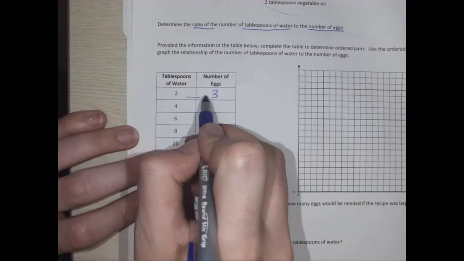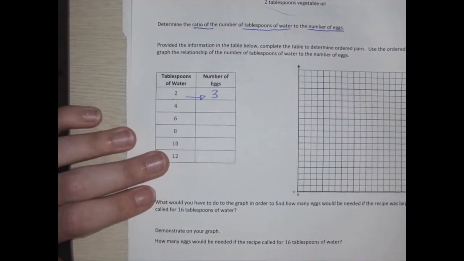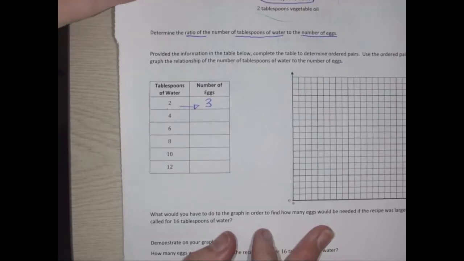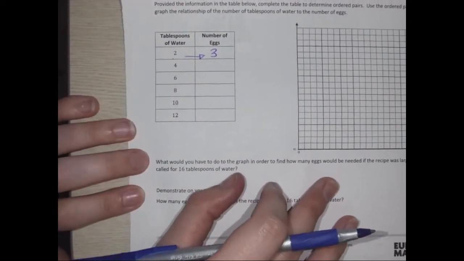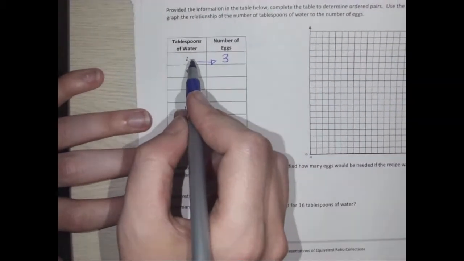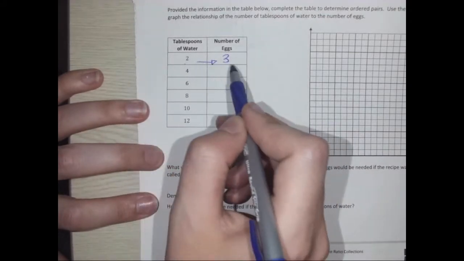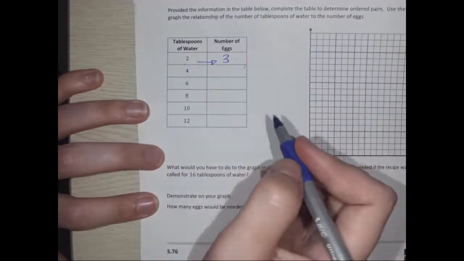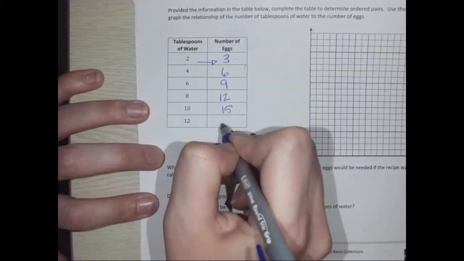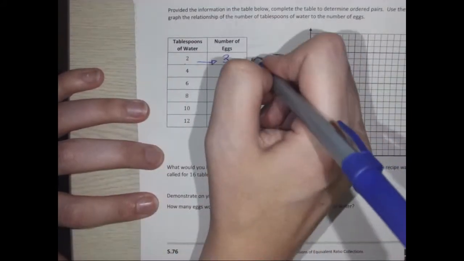Is there a multiplicative relationship here? No. Not with a whole number, no. Multiplicative means to multiply. Yes, ma'am? On the number of eggs. Okay. Yes. So, Cecilia says we counted by 2's on this side. So on this side, there's no multiplicative relationship, so we should count by 3's. And she's exactly right. 3, 6, 9, 12, 15, 18. Good job. Now we have to write the ordered pairs.